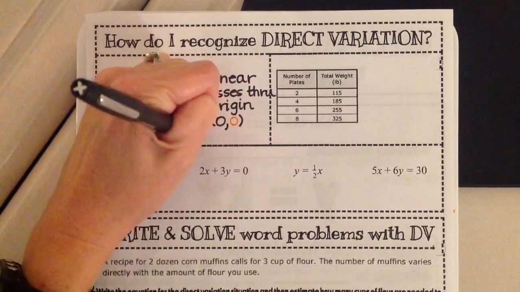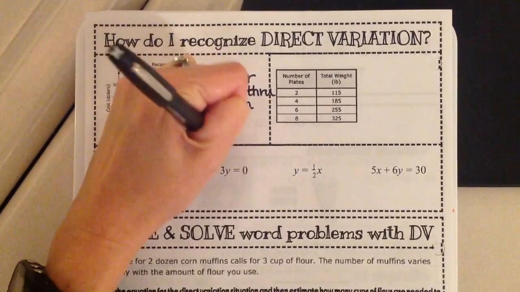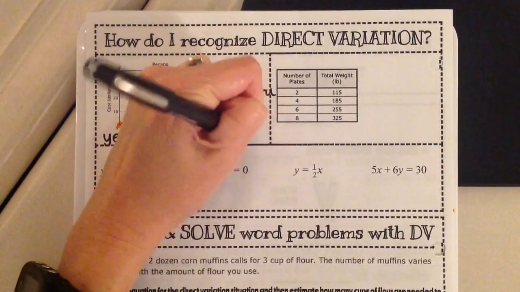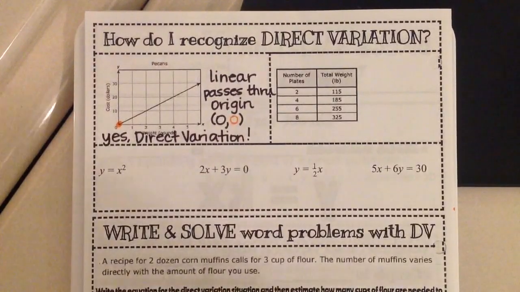It's a very simple checklist. You just got to remember that checklist: linear and passes through the origin. Okay, what about a table?